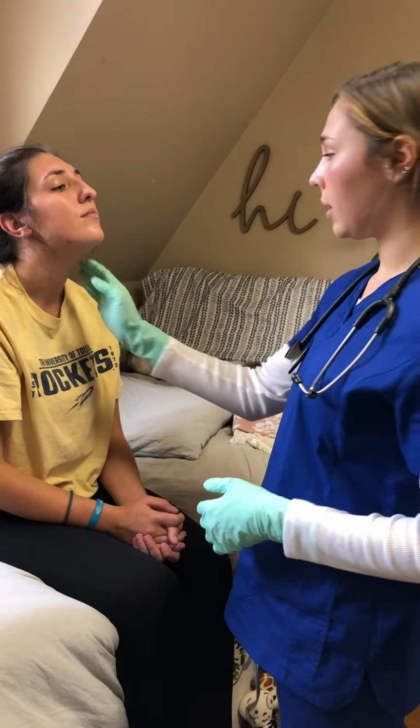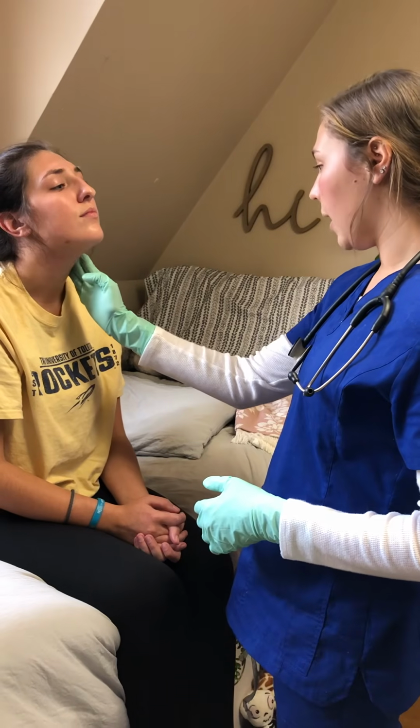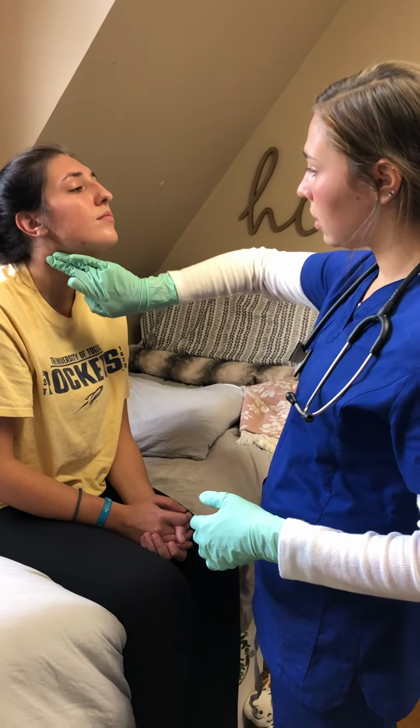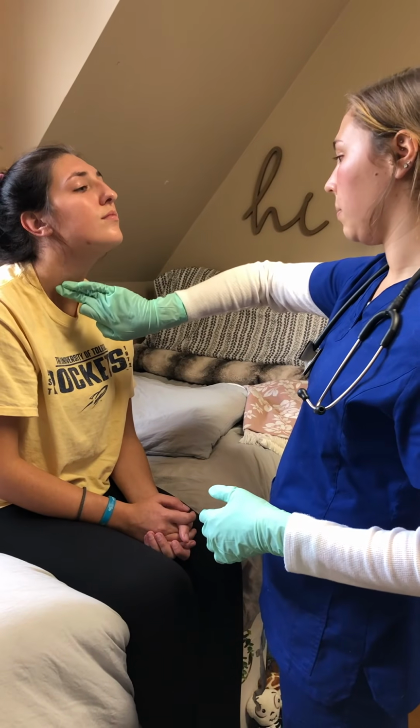So her trachea is midline. I'm not feeling any masses, and there's no lesions on her neck either.